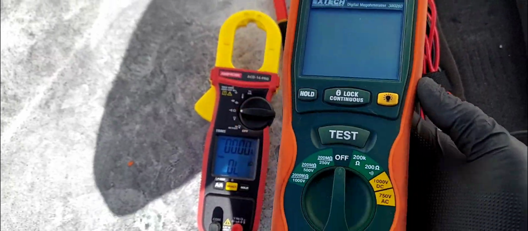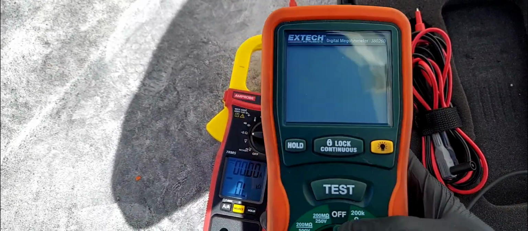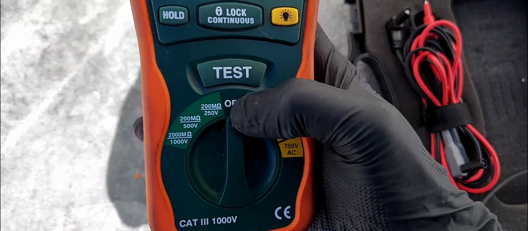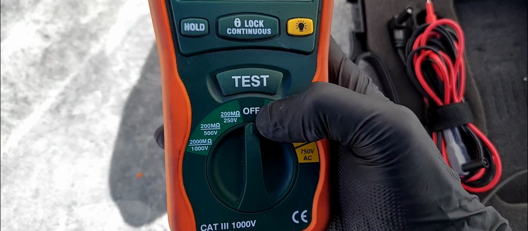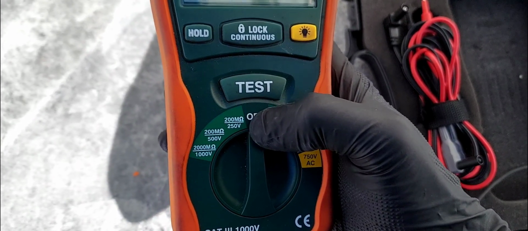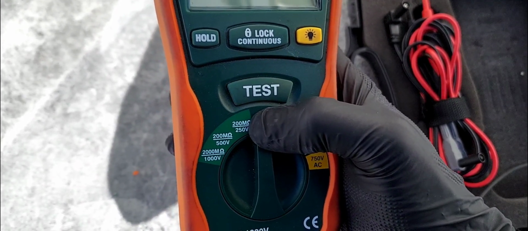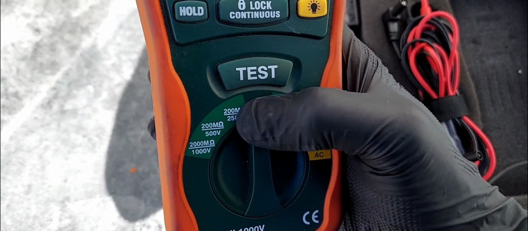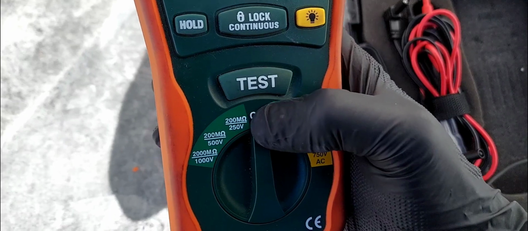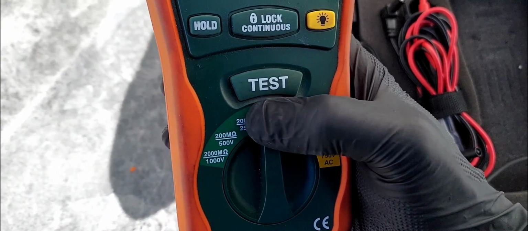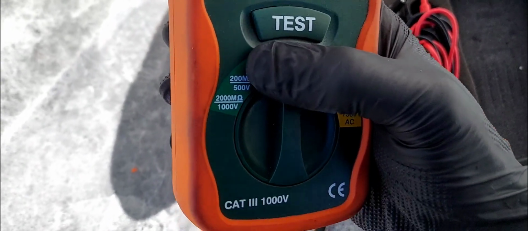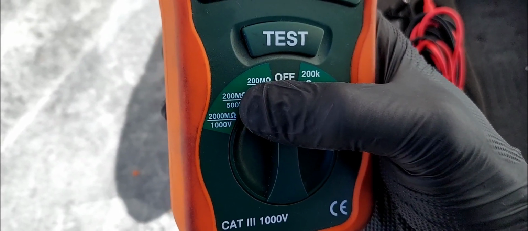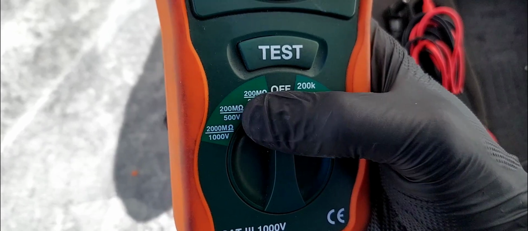This is meg, millions. And how it does it is, you can see here on this particular one, I have 200 megs at 250 volts. I think it goes higher, to 2,000 million. So that's a lot of resistance.